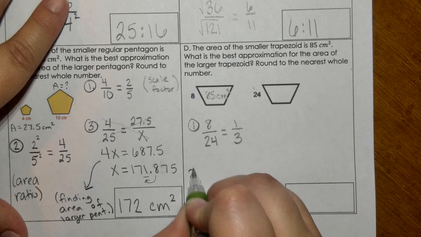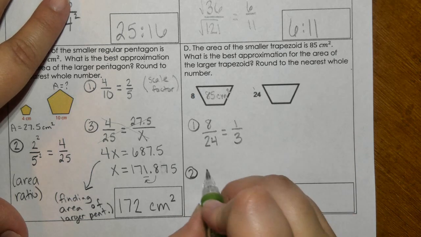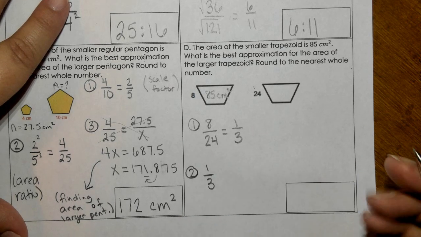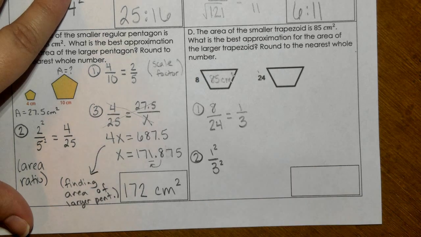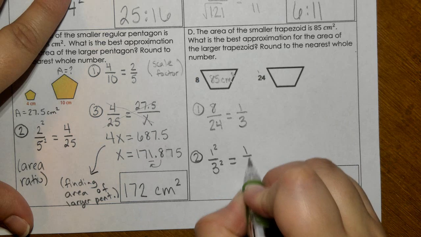Okay, then take the 1/3 and you're finding the area ratio. So 1 squared, 3 squared, 1/9.